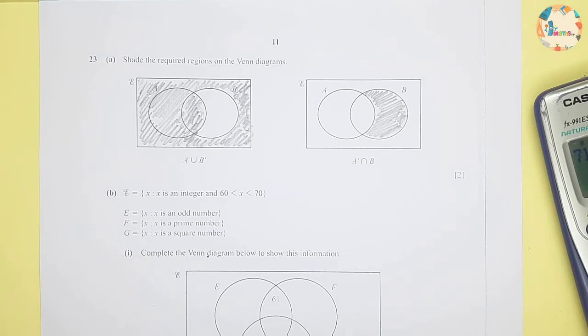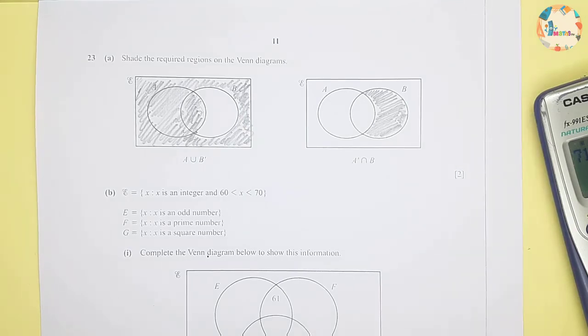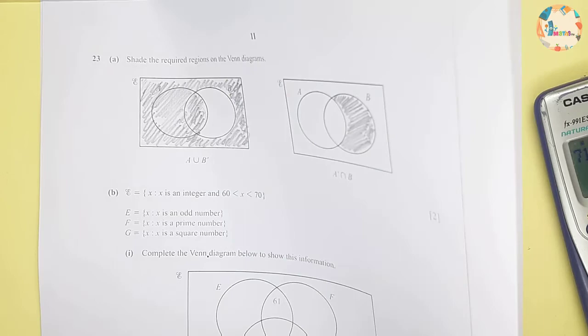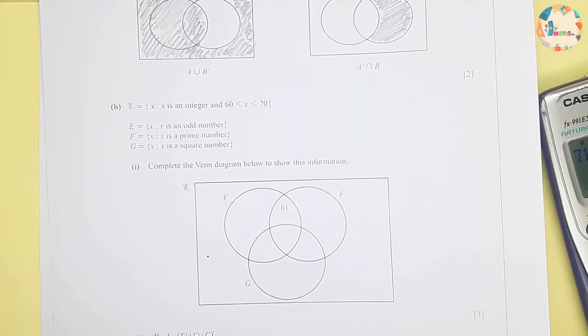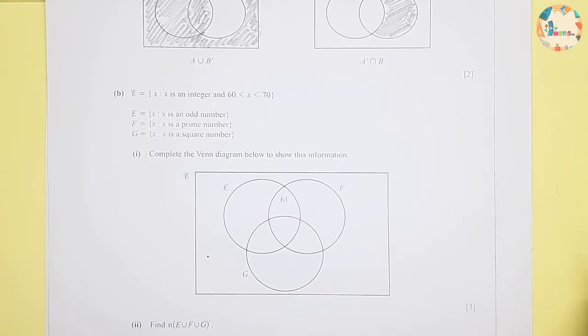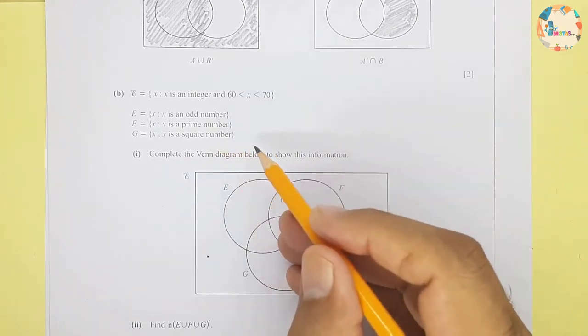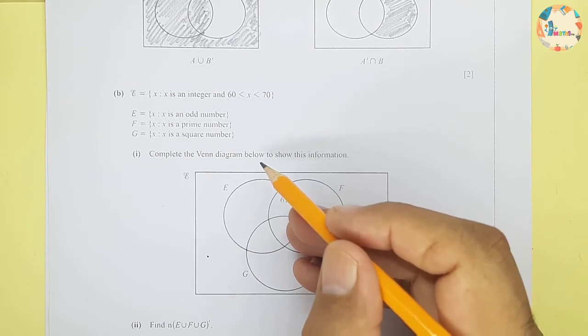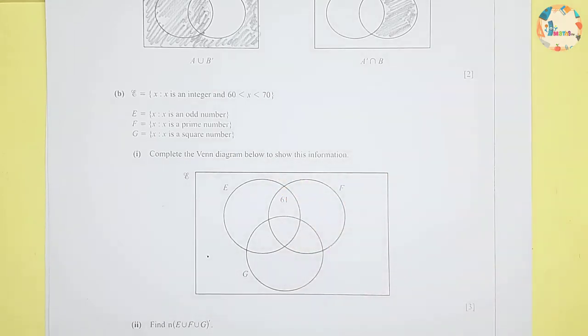Then the B part. The universal set is given: x such that x is an integer, x is from 60 to 70, greater than 60 and less than 70, and E is odd numbers, F is prime numbers, and G is square numbers.